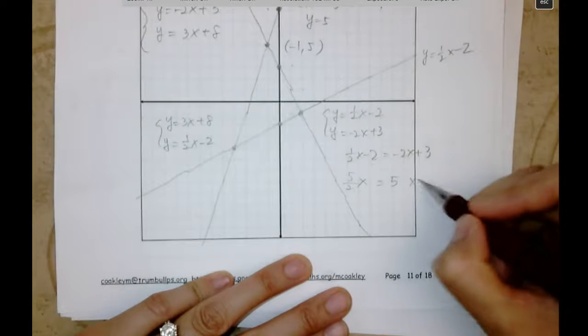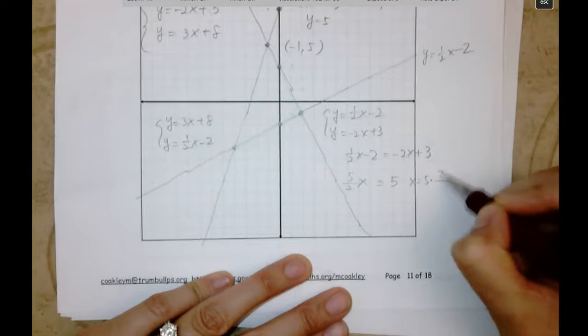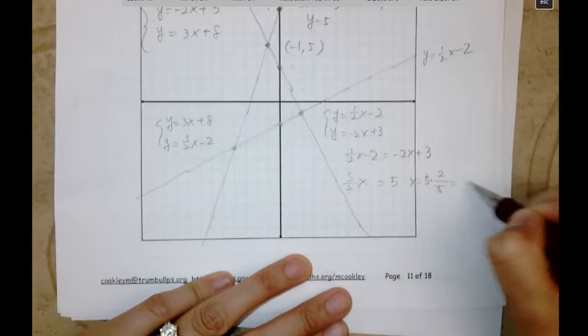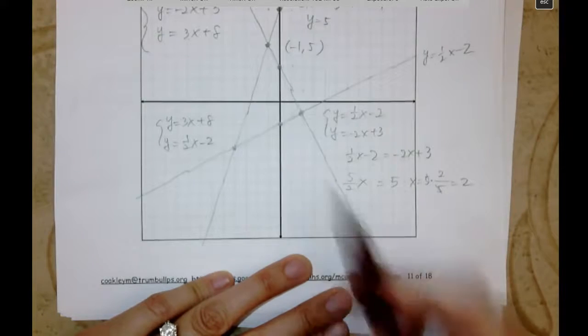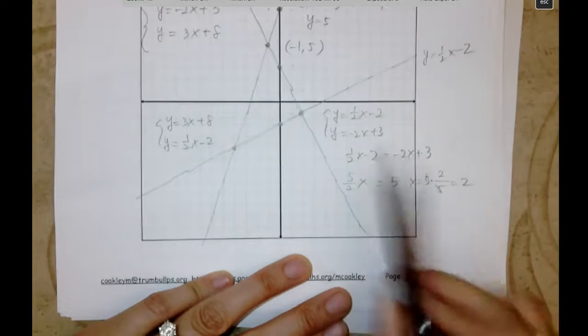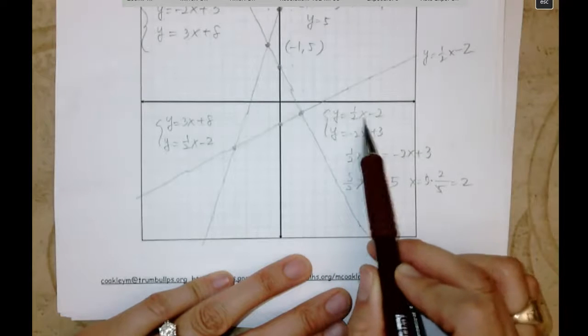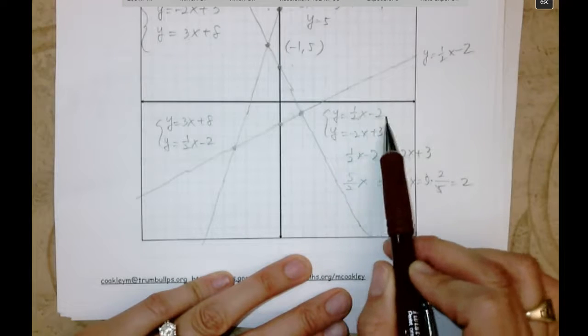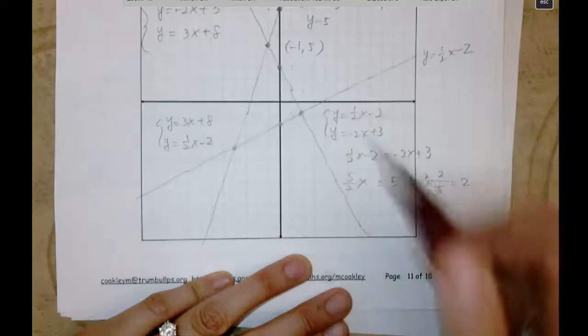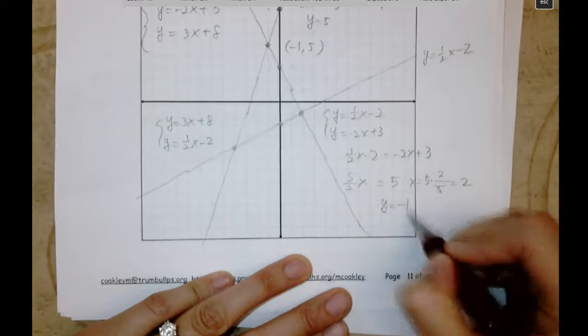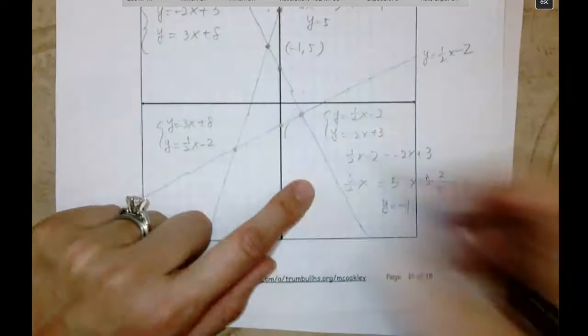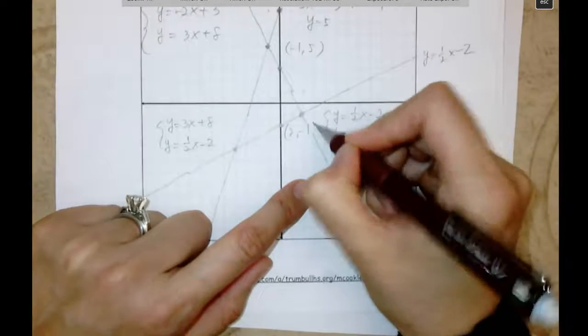So then x is 5 times 2/5, and this cancels, and then it's 2. X is 2, and you plug back in: 1/2 times 2 is 1, right? Minus 2 will make you -1, so y equals -1. So this one is 2 and -1. All right, and then let's do the last point.